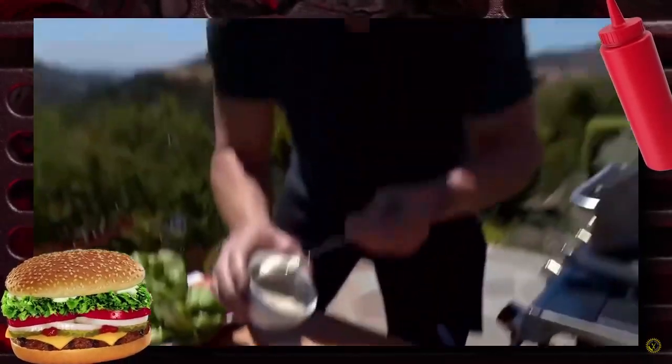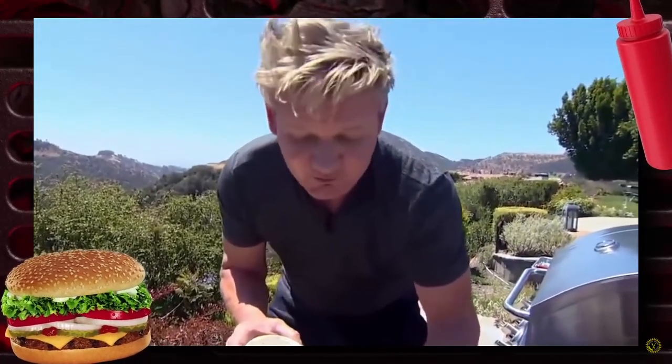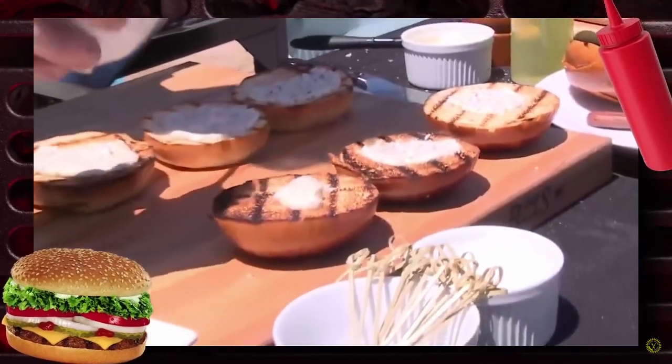How many times have you seen guests that have opened up a burger and they try to put ketchup or mayonnaise? Once you've assembled a burger, you can't break it down. You've got to put it together.